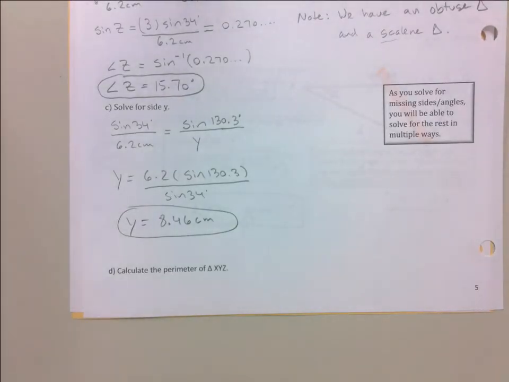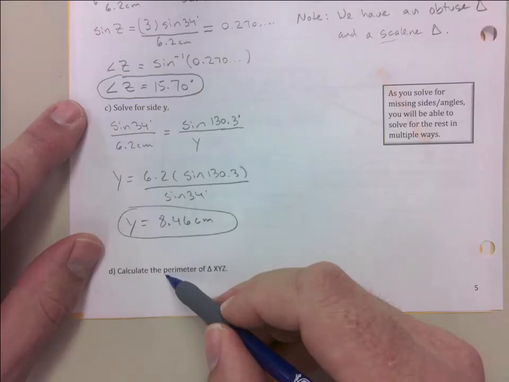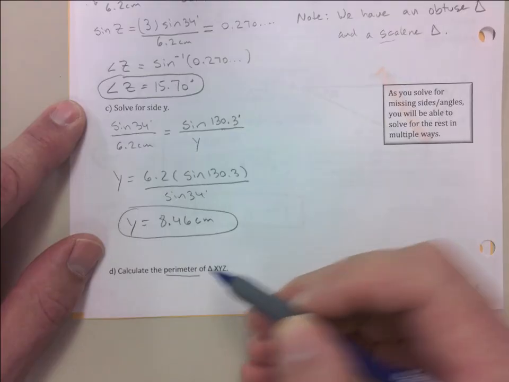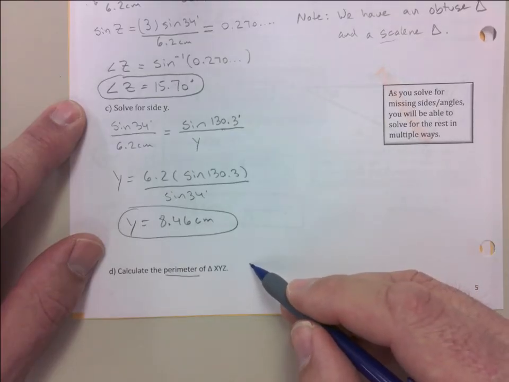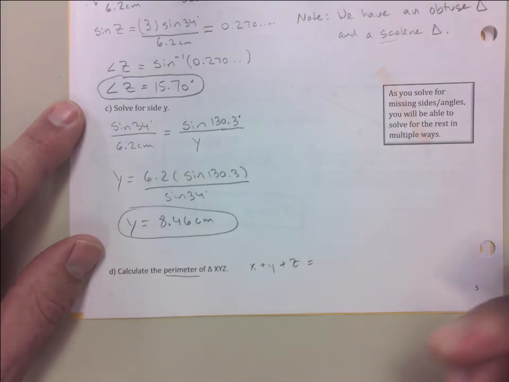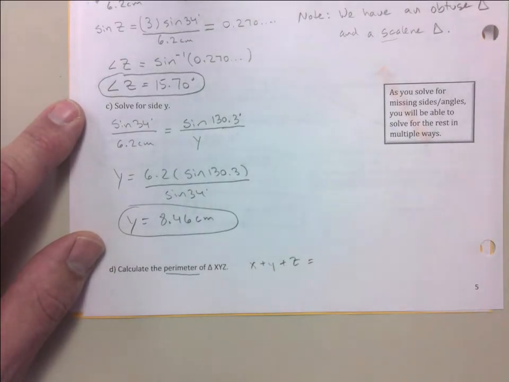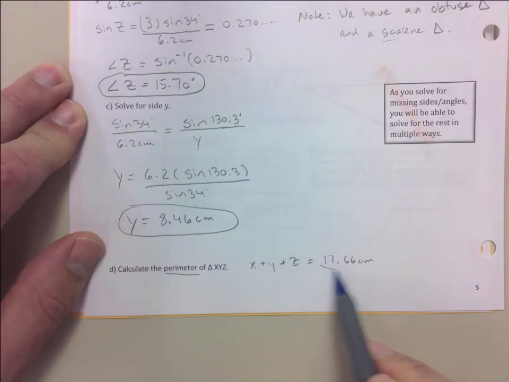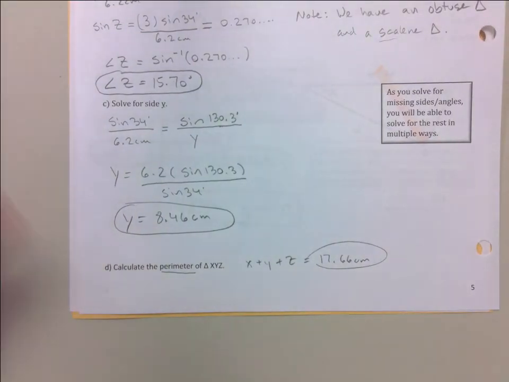Calculate the perimeter of triangle XYZ. What is the perimeter again? Distance around. I hope you remember that. So it's basically just x plus y plus z, right? Just add them all up. Oh, there it is. It's 17.66 centimeters. Could you find the area of this triangle? Not at the moment. You need the height. We'll do that down the road.